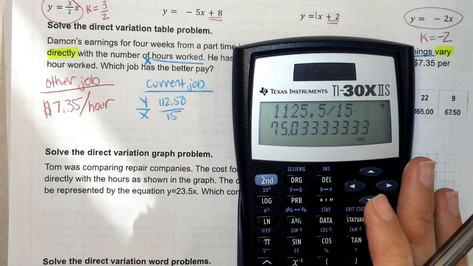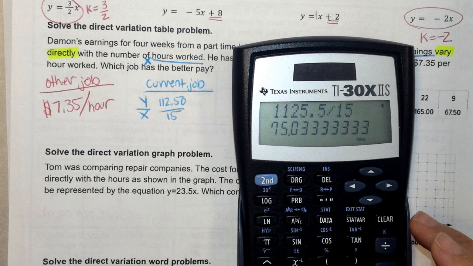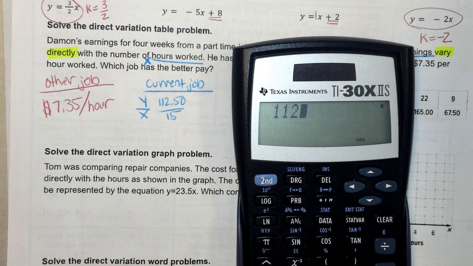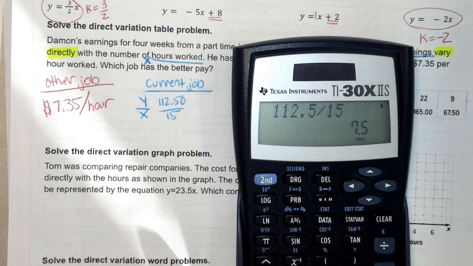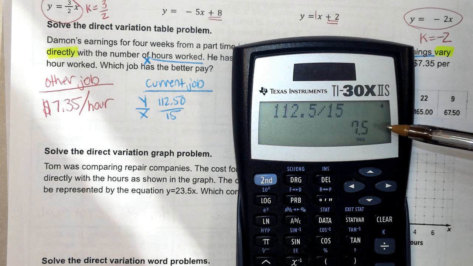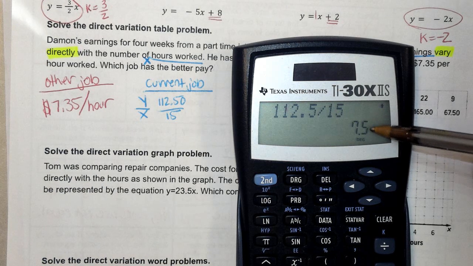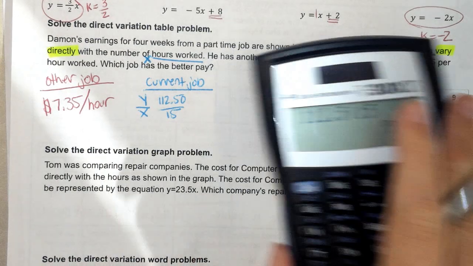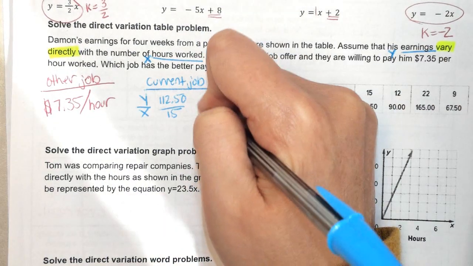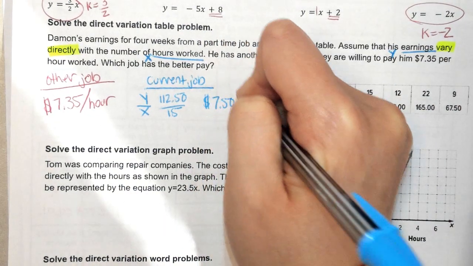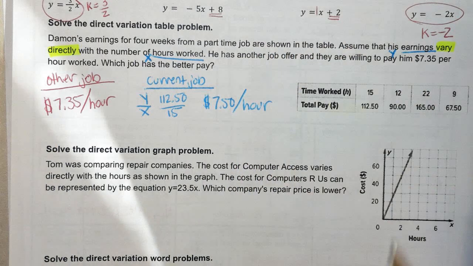$7.50. I'm glad that you know that's 50 cents. Okay, some people don't remember to add on the zero when it's money at the end. So this one is $7.50 per hour is what he's currently making.